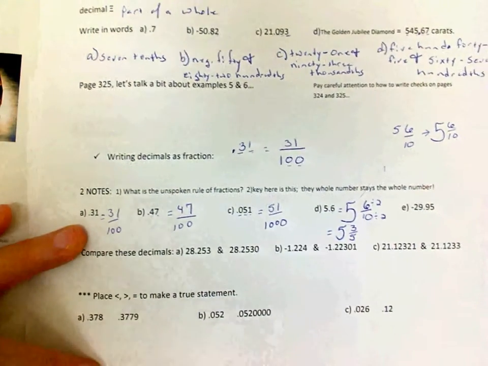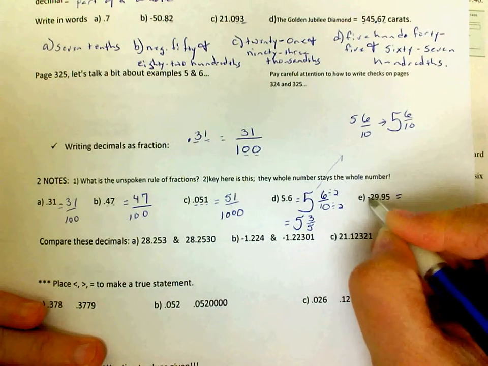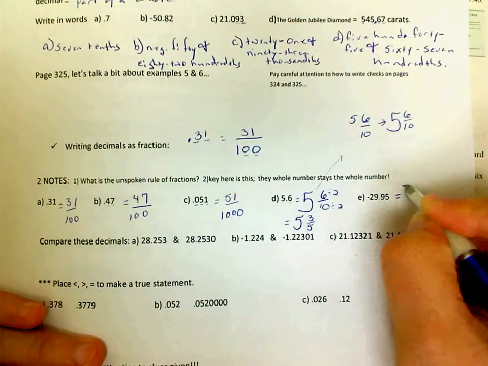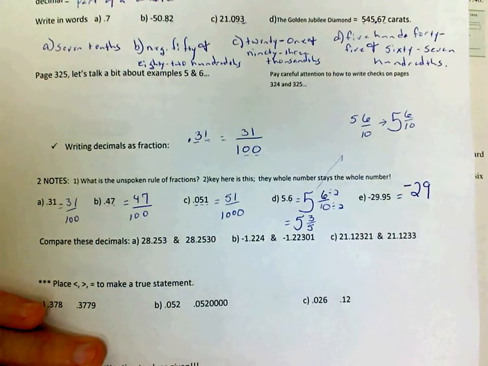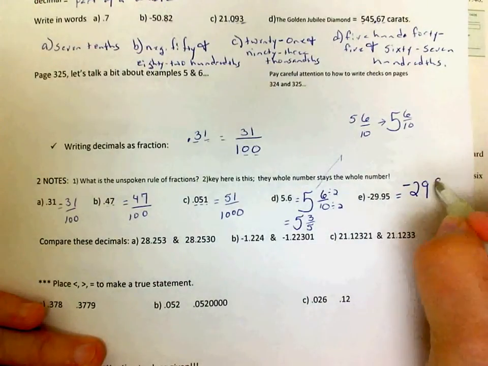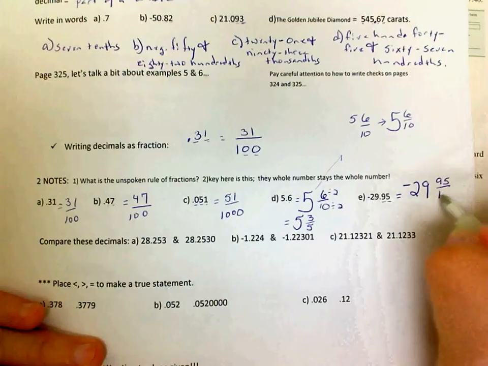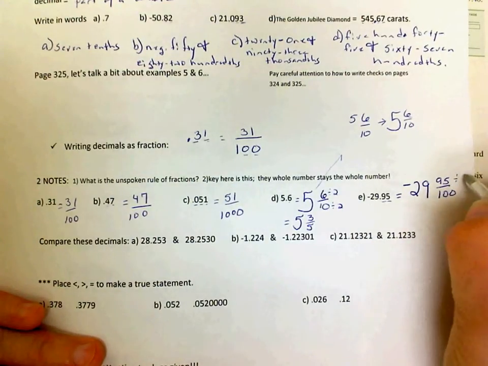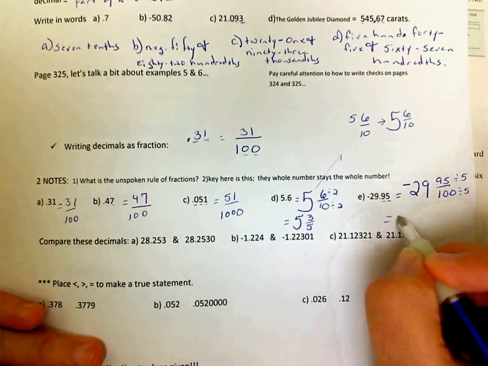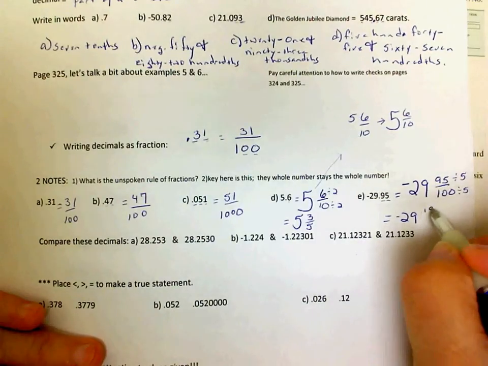Now, number last on this one. If your problem is negative, put the negative in your answer. So, negative 29, and then 95 over, if you said 100, you were right. Now I can divide both of these by 5. So that gives us negative 29, and then 19 over 20.